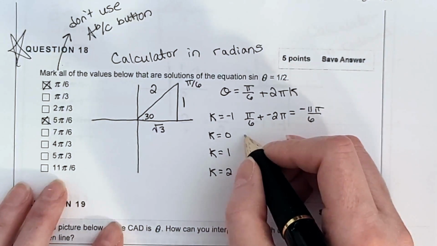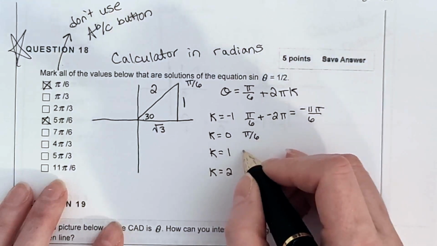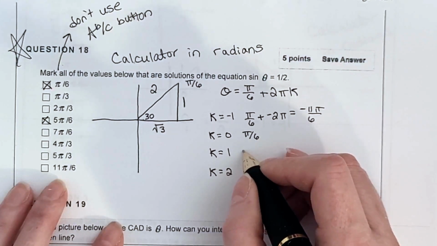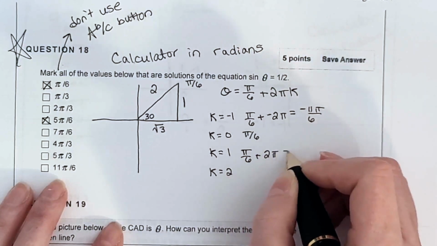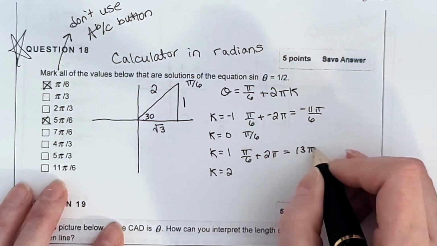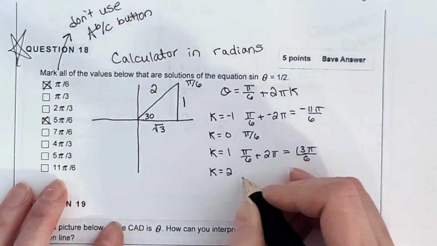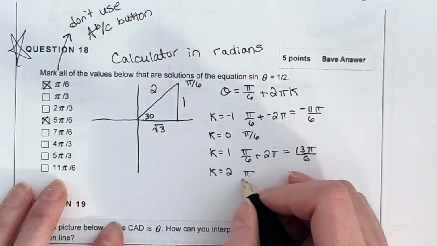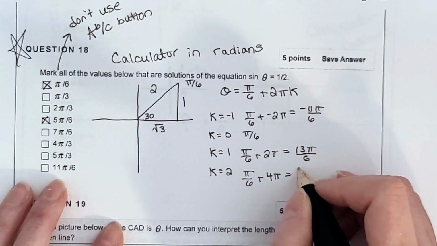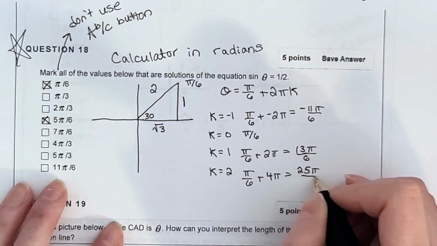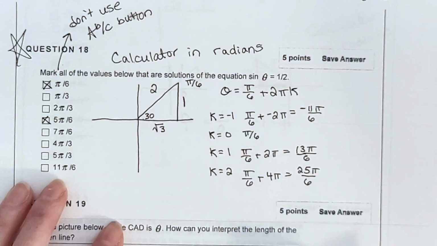Plug in 0 and that gives me pi over 6. Plug in 1. I have pi over 6 plus 2 pi, and that gives me 13 pi over 6. Plug in 2 and I get pi over 6 plus 4 pi. So that gives me 25 pi over 6.